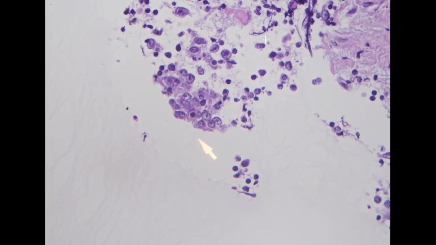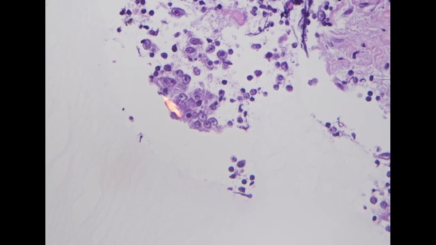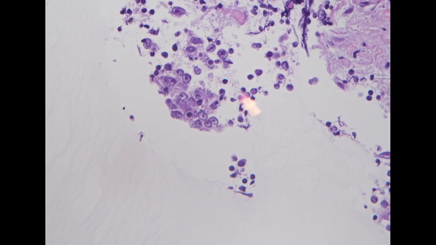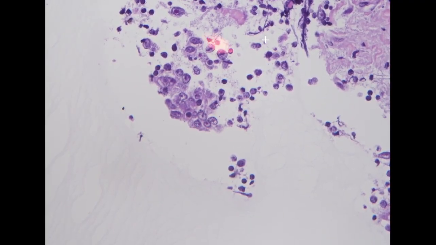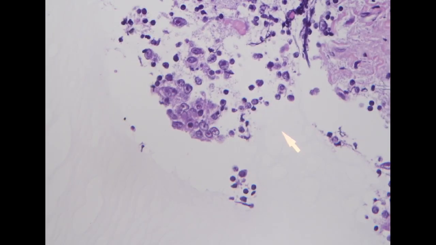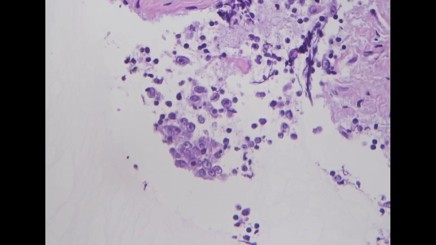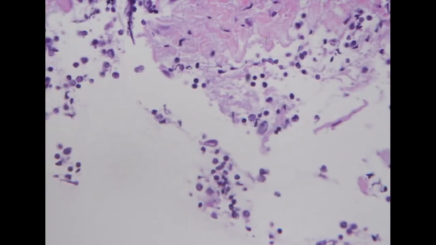So in the cell block, it's much easier to see these typical cells with a syncytial pattern and infiltration by the lymphocytes. So the nasopharyngeal carcinoma is also known as lymphoepithelioma-like carcinoma or lymphoepithelial carcinoma. So it's very easy to have the infiltration of the lymphocytes. So this is compatible with metastatic nasopharyngeal carcinoma in the mediastinal lymph node.